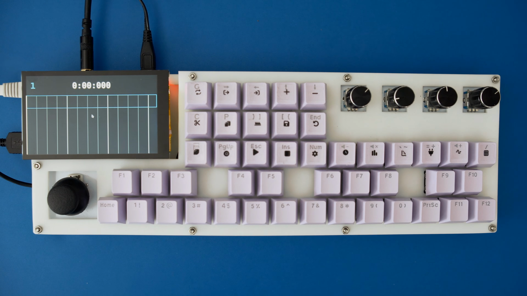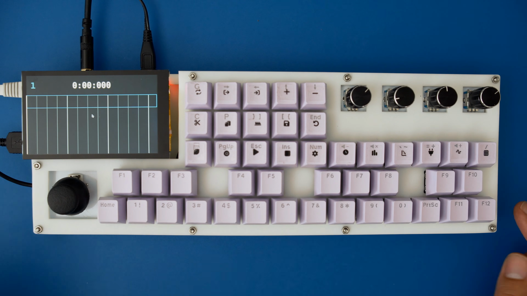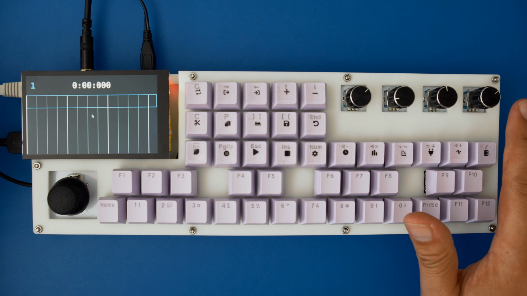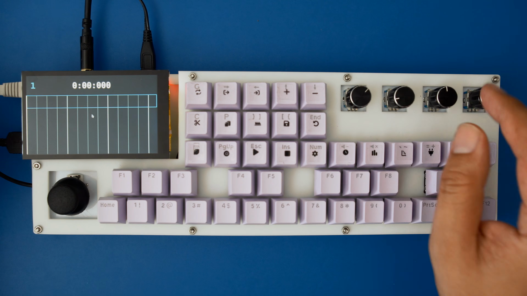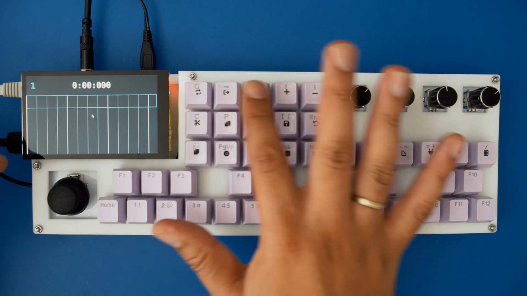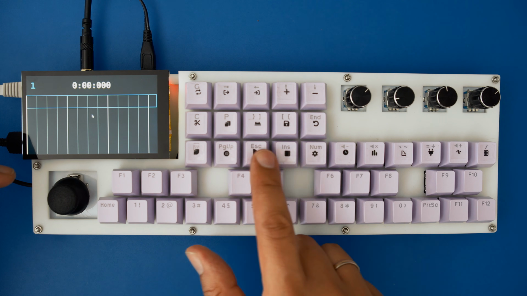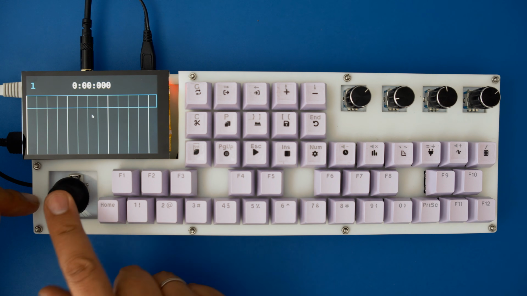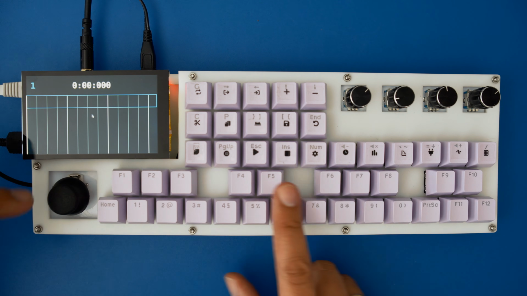So here it finally is, the finished LMN-3 ready to create a track. Let's quickly walk through the user interface elements. Here's the screen, of course, and there are 4 encoders which will let you change values on the different screens and menus. The labeled keys here are for switching screens and for working on track data. We'll get to that soon. This is a pitch bend stick and the unlabeled keys are for playing notes.